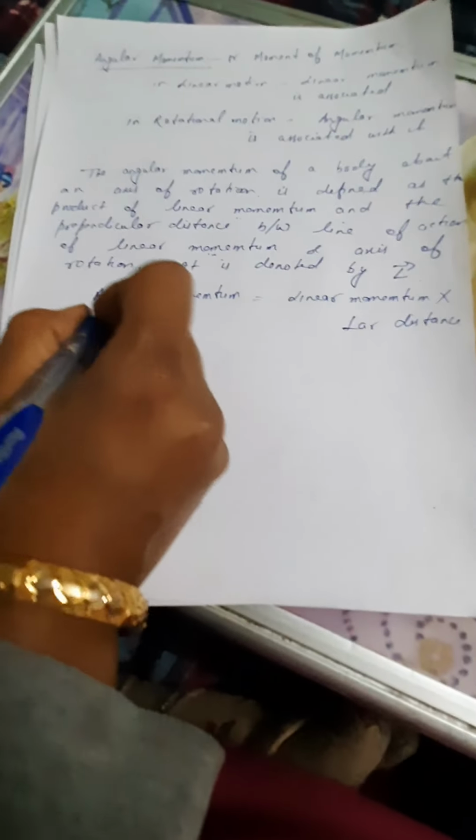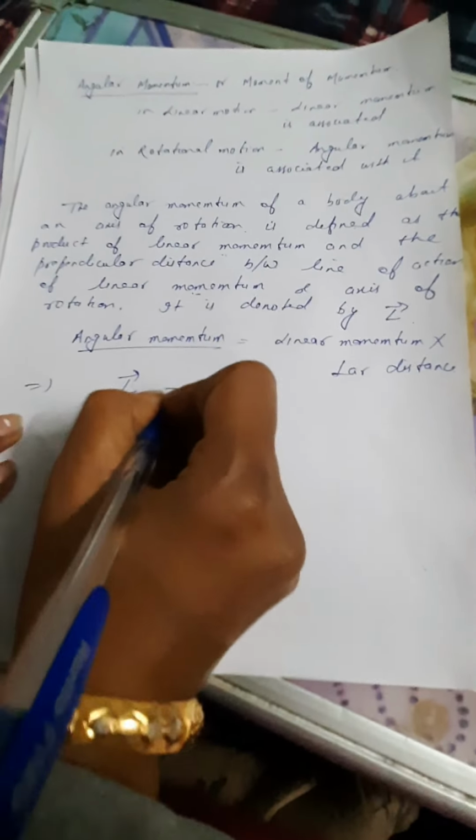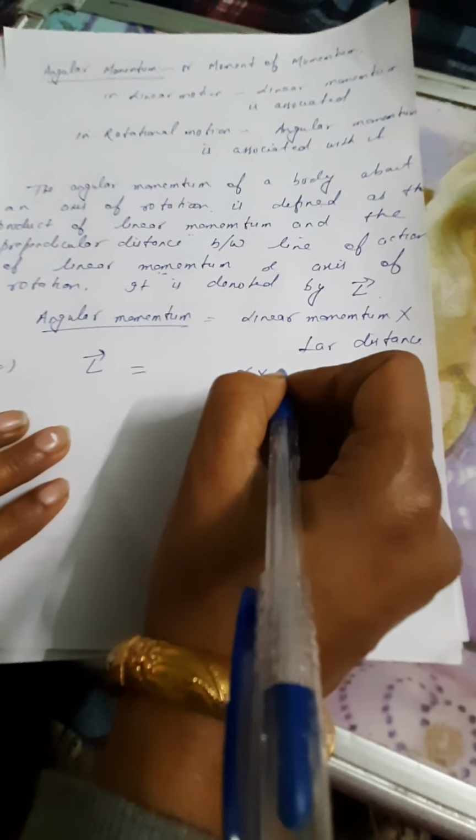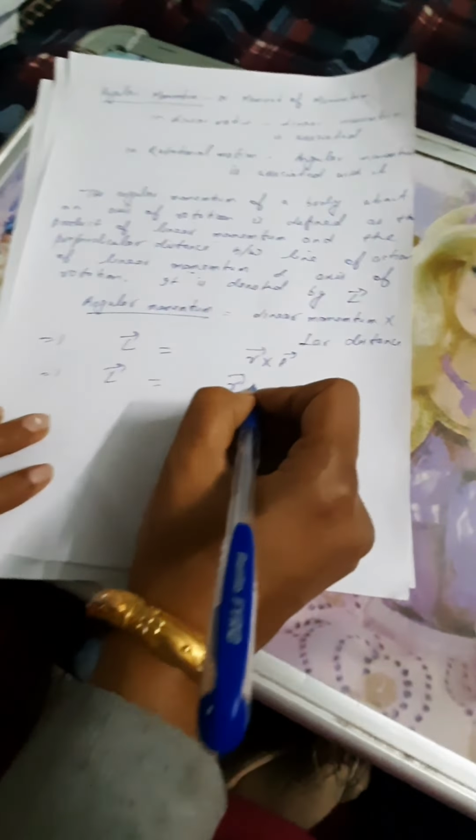Angular momentum is denoted by capital L, perpendicular distance is r and linear momentum is p. All of you know linear momentum is denoted by p. So L is equal to r into p.